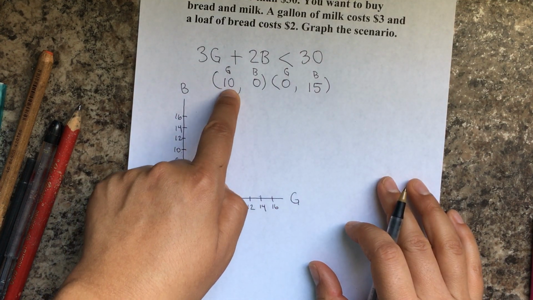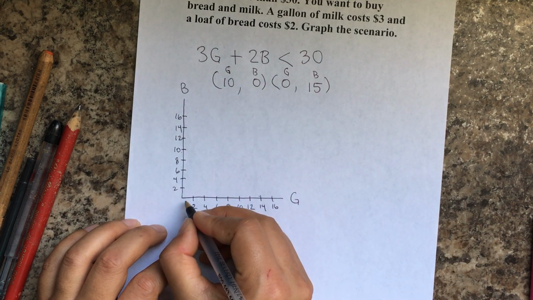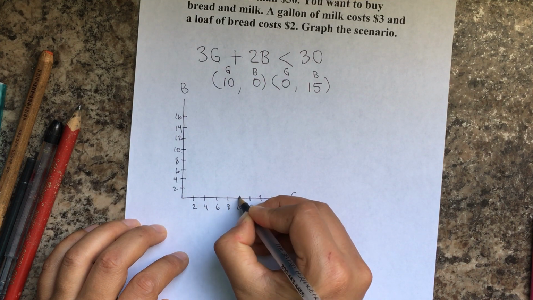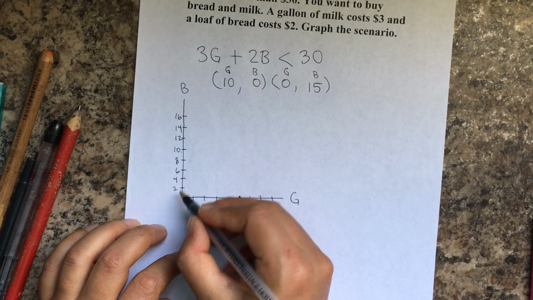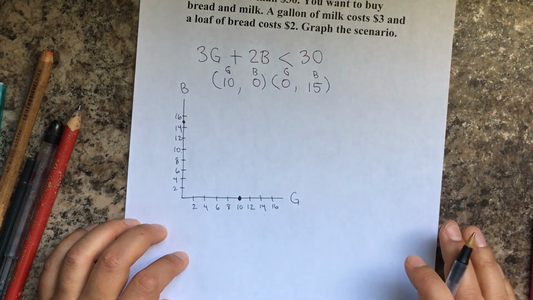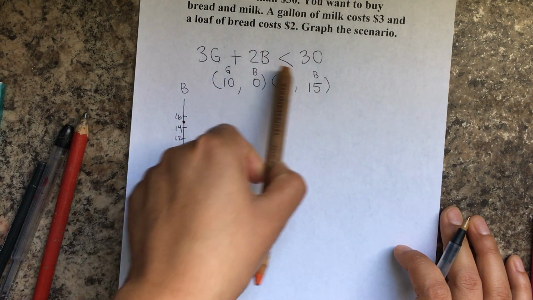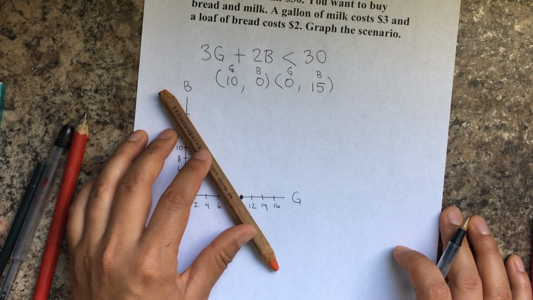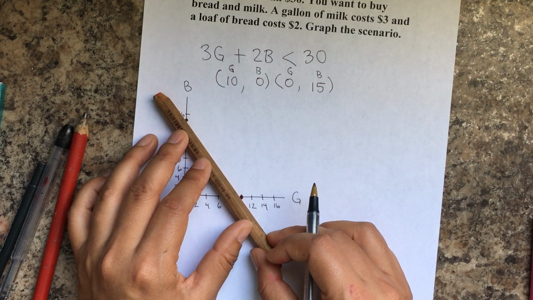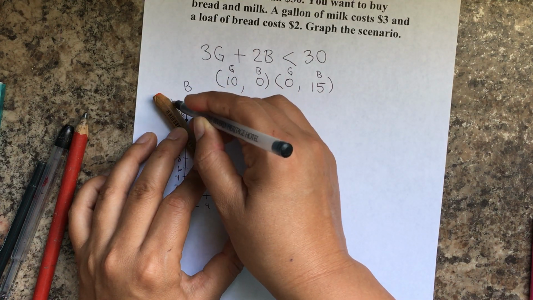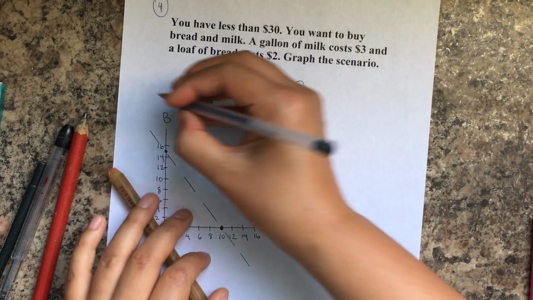Okay, so in here it says that there are 10 gallons and 0 loaves of bread. 0 gallons and 15 loaves of bread. So that's where I would put my line. It says less than, it does not include the equal sign. So I'm going to draw my line through here. It doesn't have the equal sign, so it means that it's going to be again a broken line.